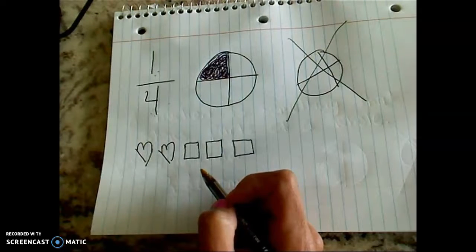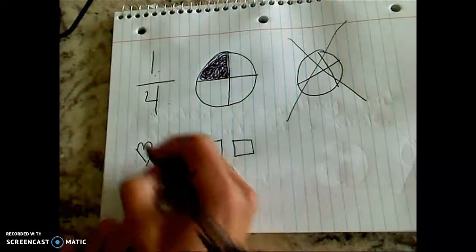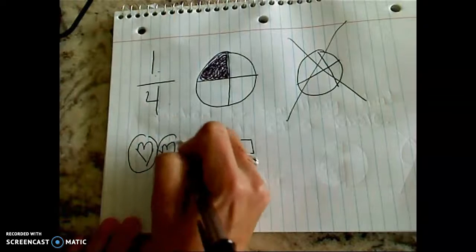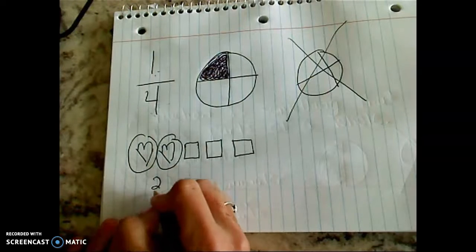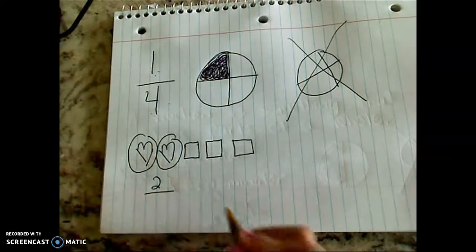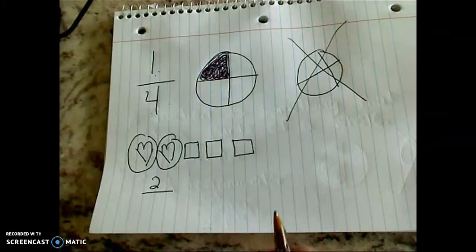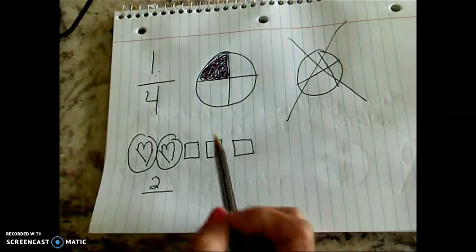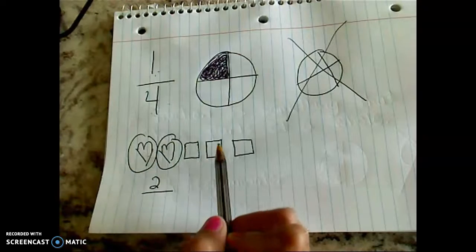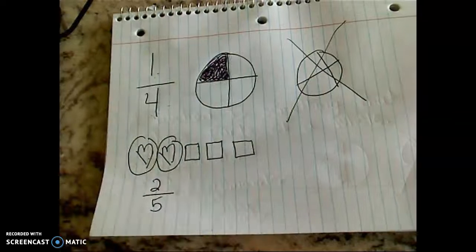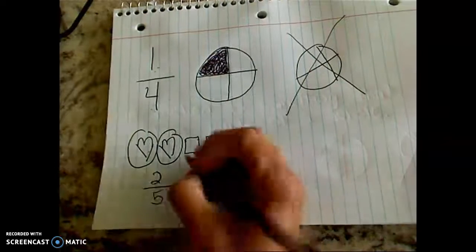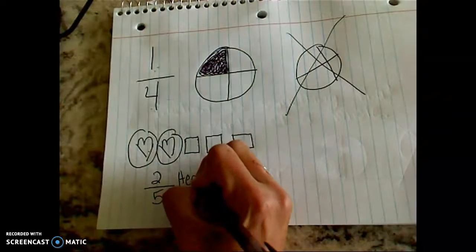I need to look for how many hearts are in this set. So if I look, I have 2 that are hearts. And how many shapes do I have total? Well, I have 1, 2, 3, 4, 5. So when I look at this set, 2/5 are hearts.